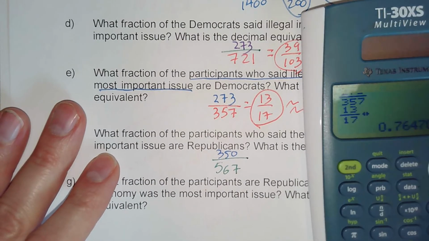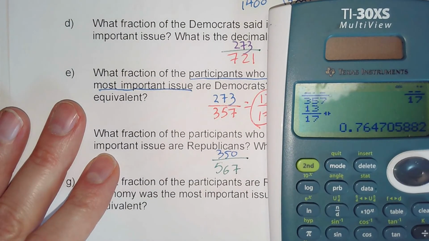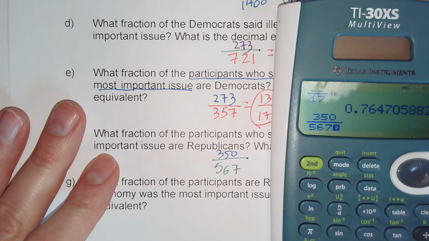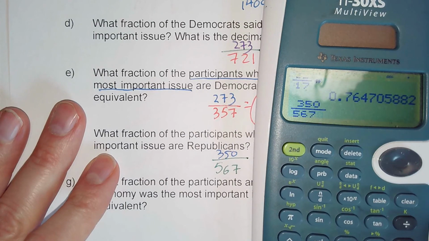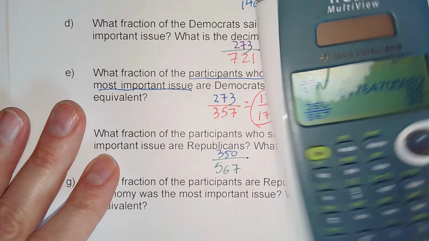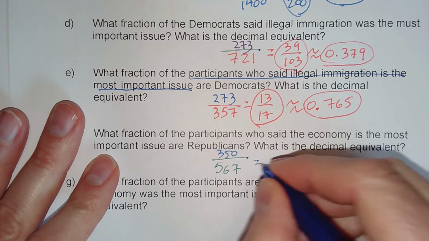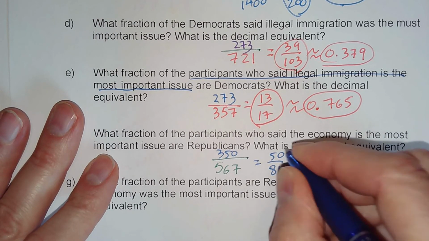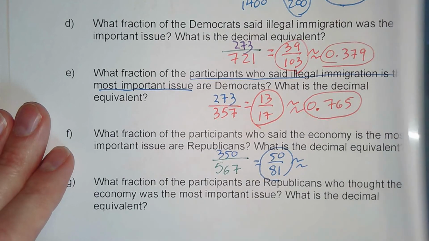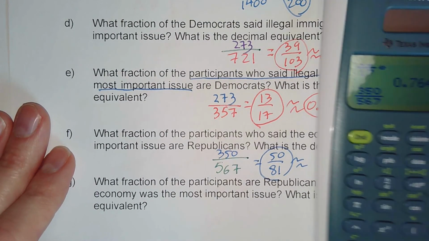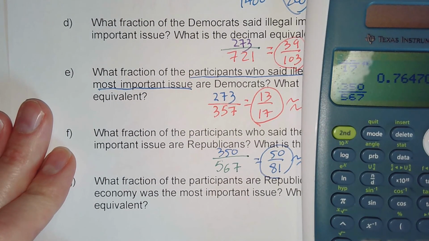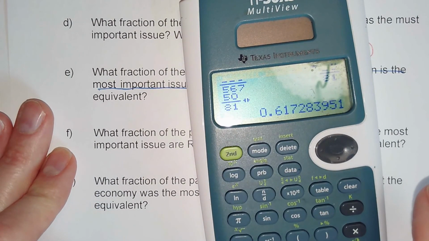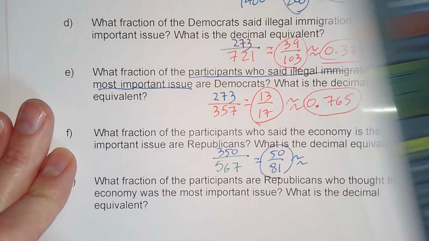So we're going to do 350 over 567. It's 50 over 81. That's our fraction. And then let's convert that into a decimal. So it'd be 0.617.